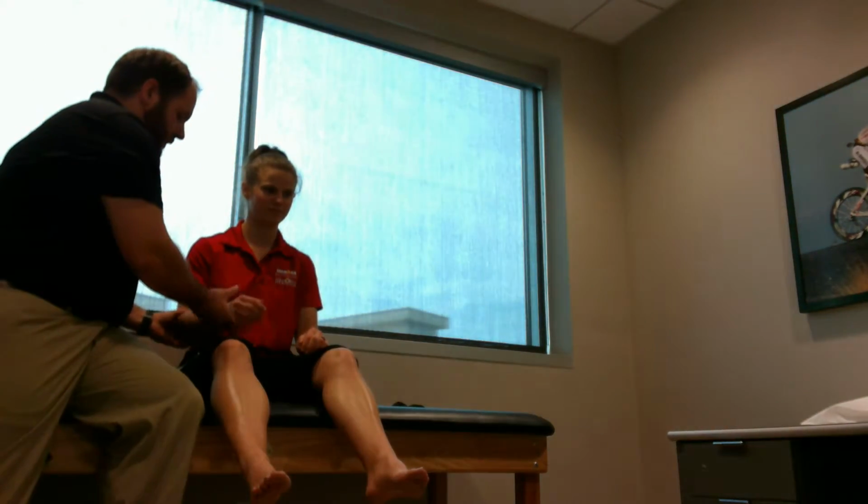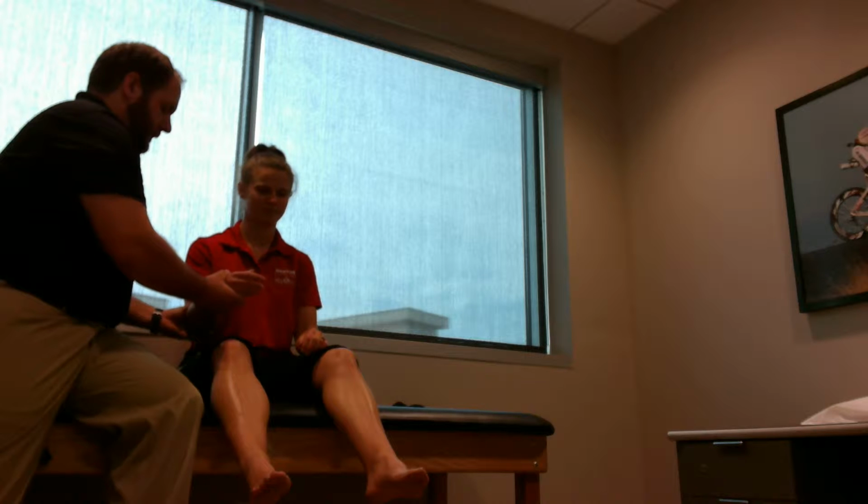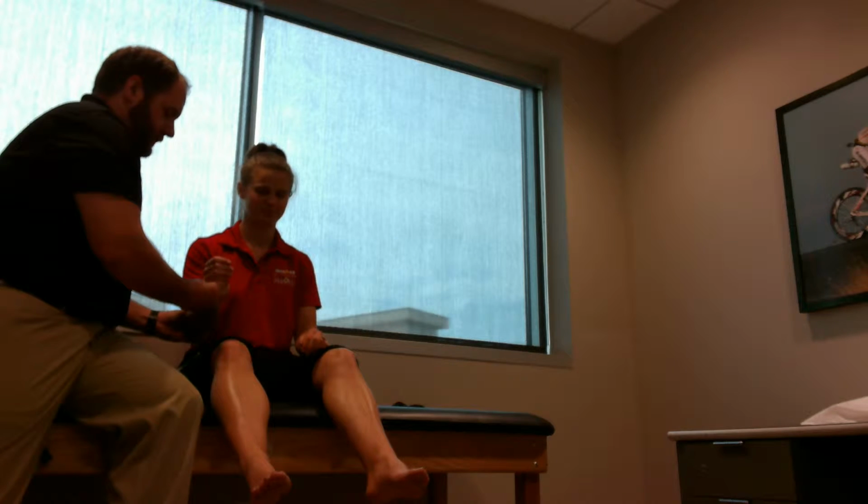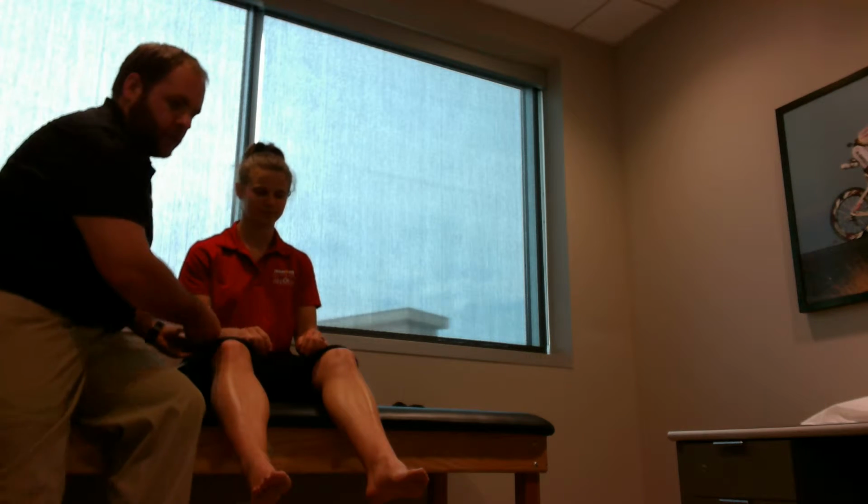Involved side. I'll have them close their eyes. Tell me, is this flexion or extension? Flexion. Flexion. Extension. Good.